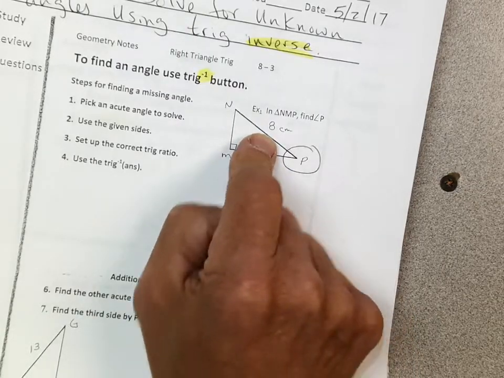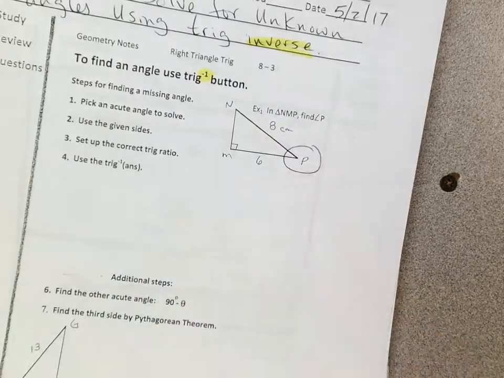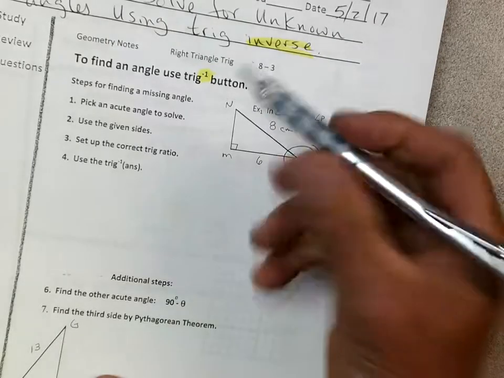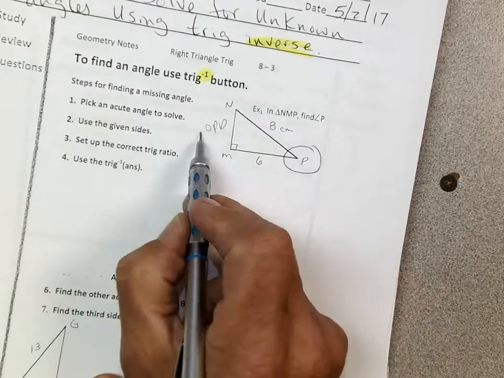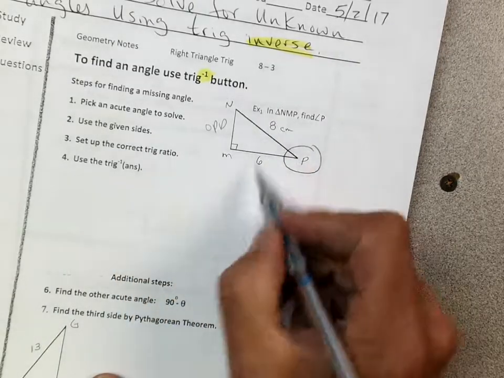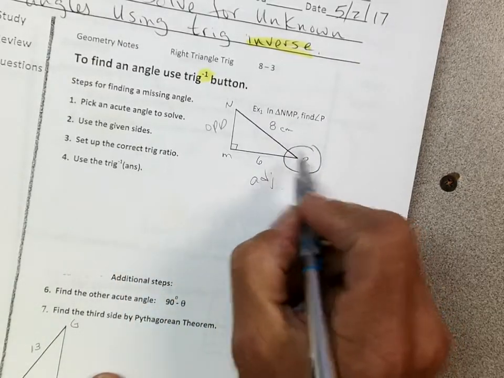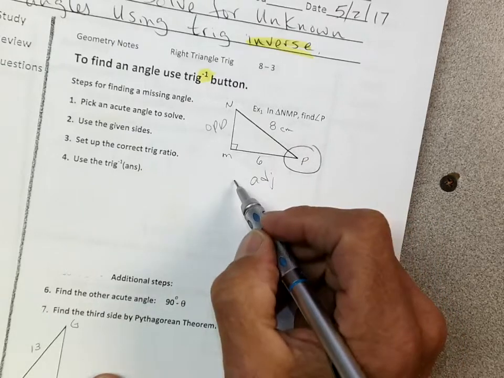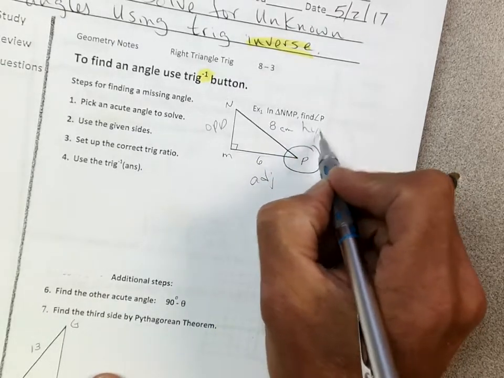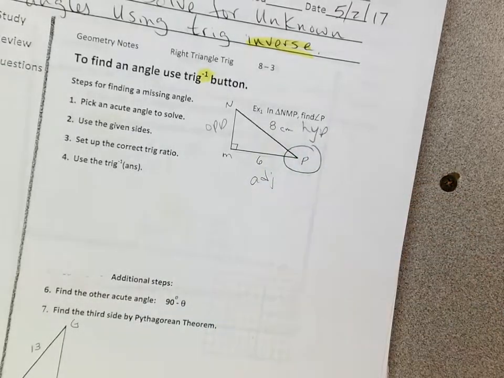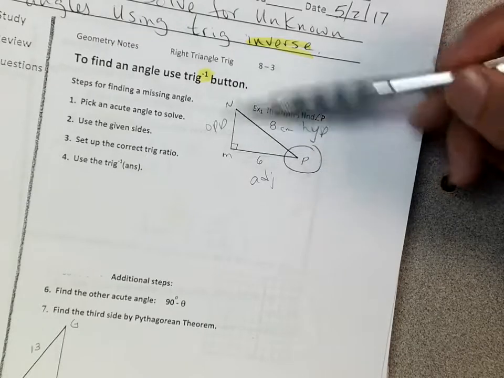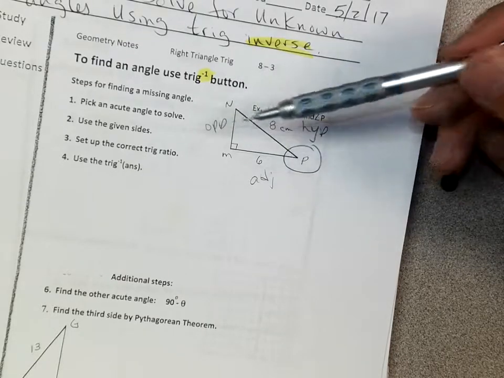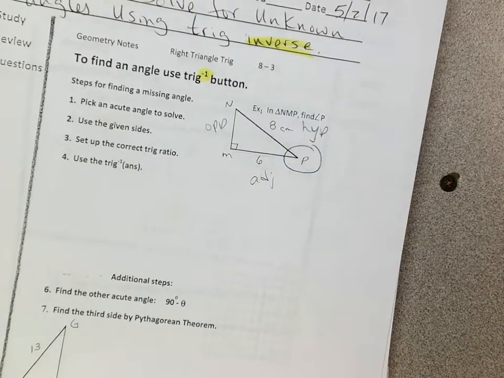ratios, right? So when you pick your angle, all of a sudden it establishes that this is the opposite side because it's directly opposite of angle P. This is the adjacent side because it's next to my angle I picked, right? And then this is my hypotenuse. So you always have to pick your angle first, because once you pick your angle, then you get to your sides. If I pick the other angle, my names would be switched around, opposite and adjacent. So you pick your angle first so that you can name your sides, okay?